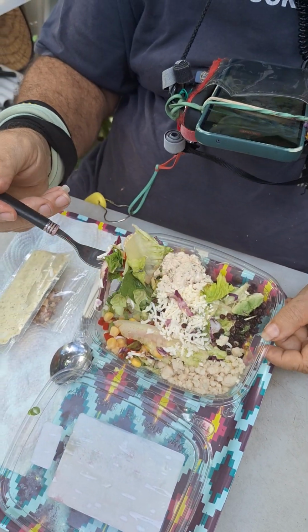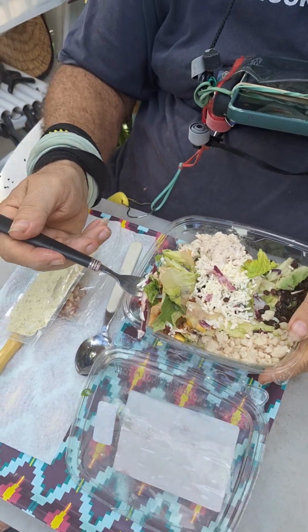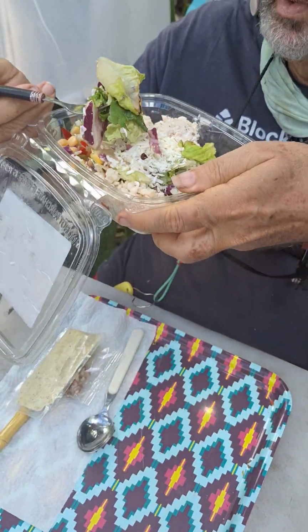I'm going to take a taste picture of it to see if it is spoiled or damaged.